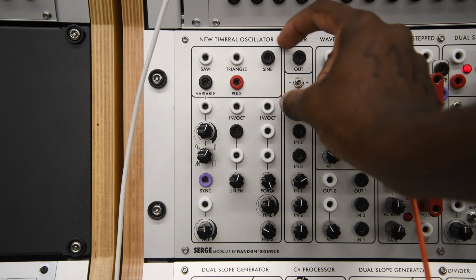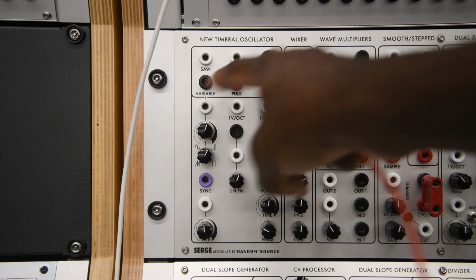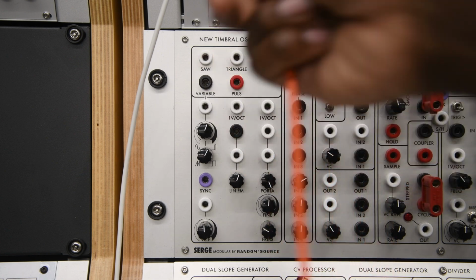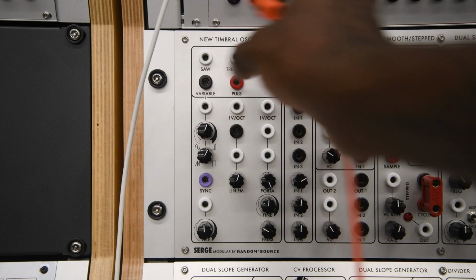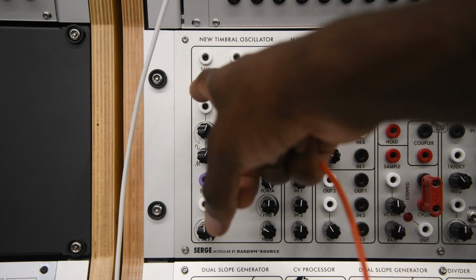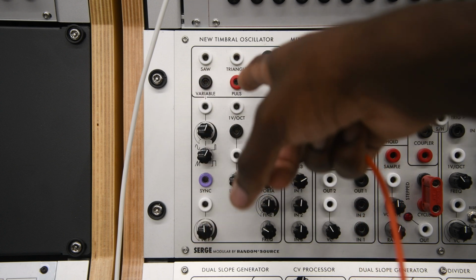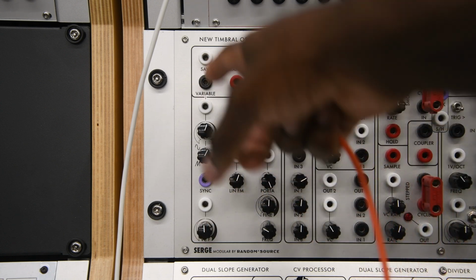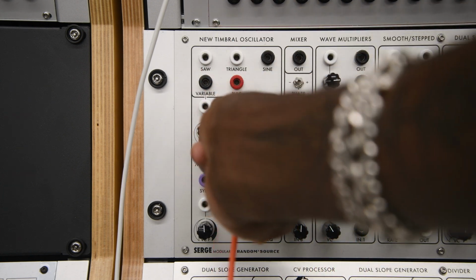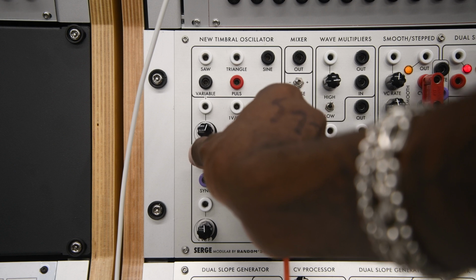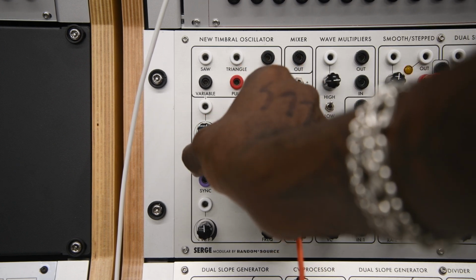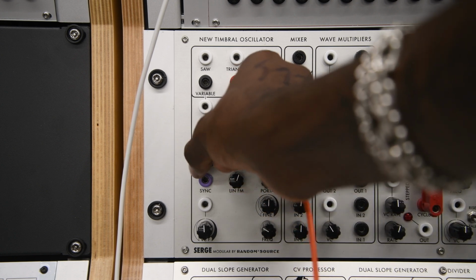So there are your oscillator outputs. These are the different waveforms that you can get out of the oscillator. I'll just go over the whole module: sawtooth, triangle, sine wave, variable wave output, and a pulse wave. The variable wave output means that you can interpolate through these waveforms, from a saw to a sine to a pulse, and then you have control over the pulse width over here. So it cycles through all of those waveforms, and we'll see that in a second on the oscilloscope.